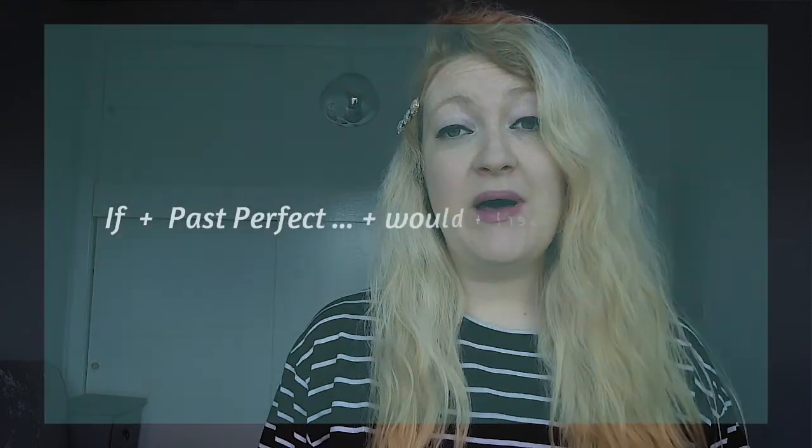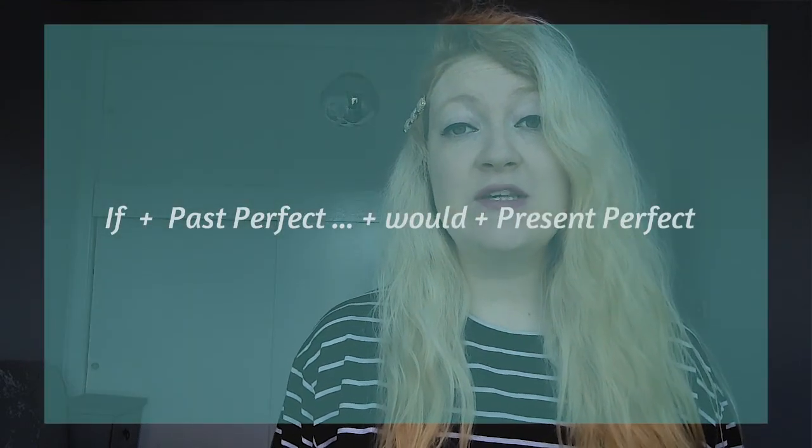The third conditional is formed by using if plus the past perfect, would plus the present perfect. Now, basically, in a nutshell, the third conditional is the opposite of reality. It is something that if this thing had happened in a different way, which it didn't because that's impossible, then this would have been the result. But of course, that result never happened because the initial action never happened either.